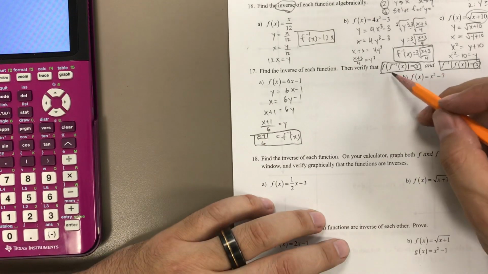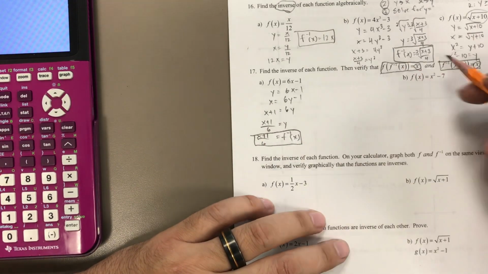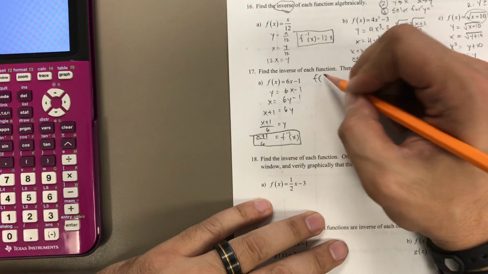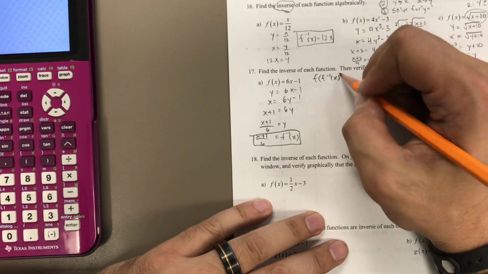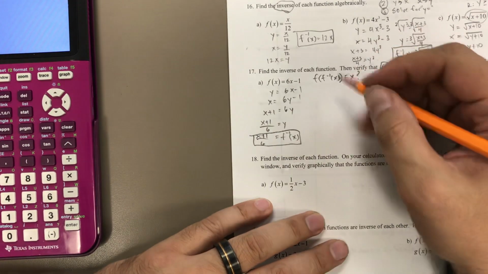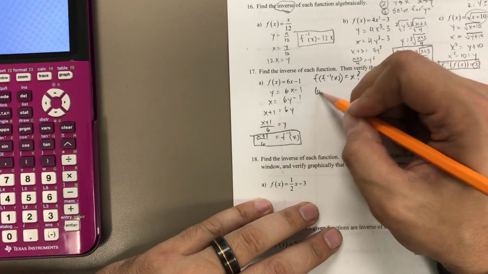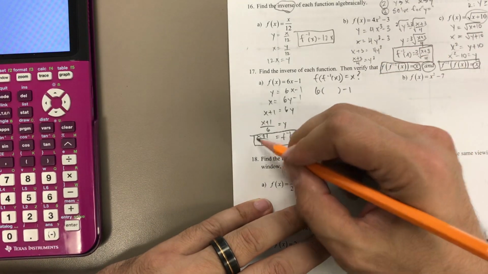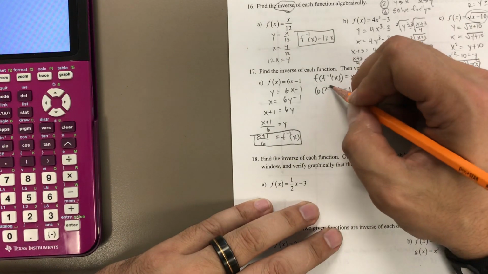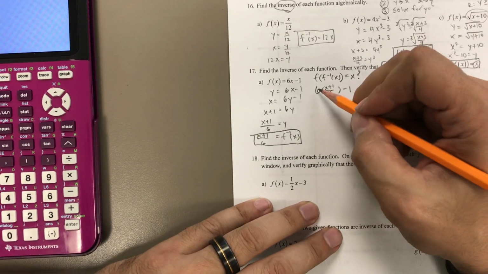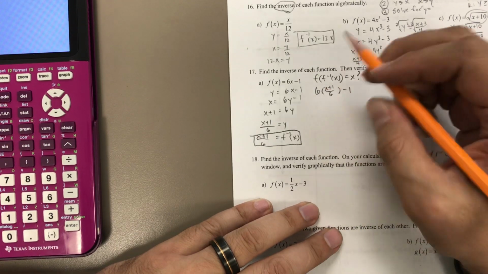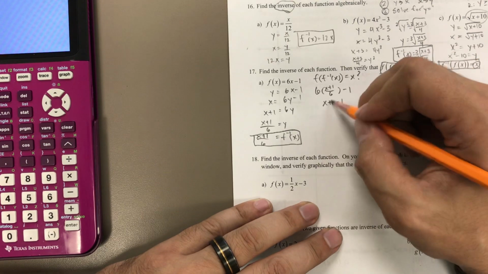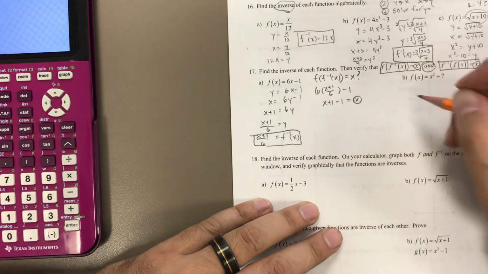All right, now let's go ahead and prove that if we do the composition of them, then we'll get x. So I'm going to do f of f inverse of x first, and I should get x. Let's see if that's the case. So if I take the f function, 6 times the input, minus 1, and then for the input I'm using the entire inverse function, so I plug it in, x plus 1 over 6. So the 6 in the numerator and 6 in the denominator cancel out, and I'm just left with x plus 1 minus 1, and then the 1's cancel out, and I just get x. So that one works out.